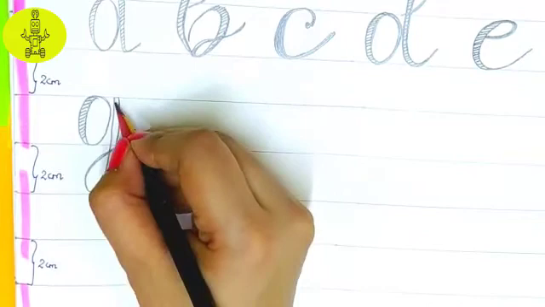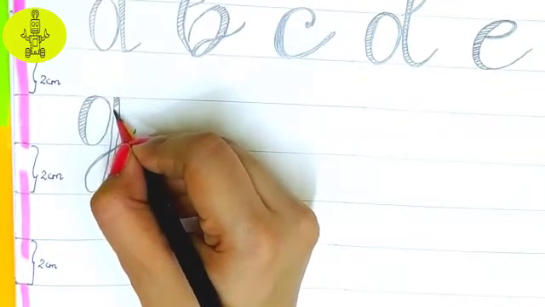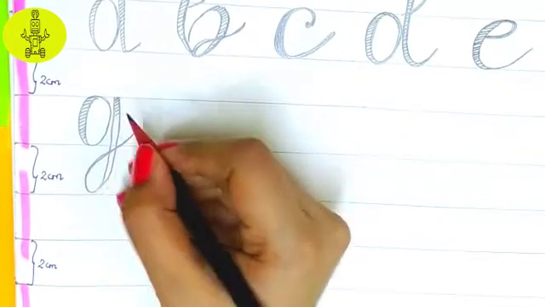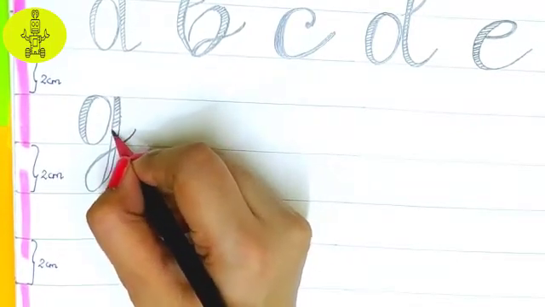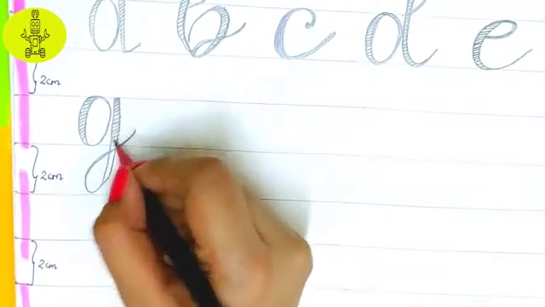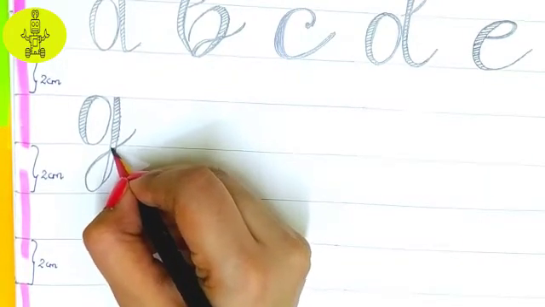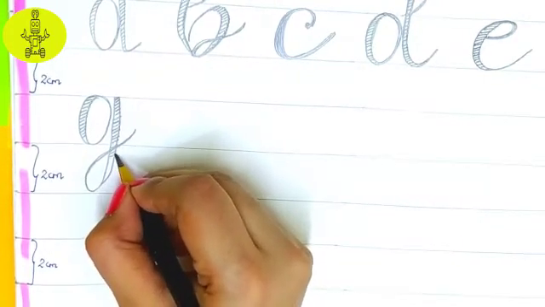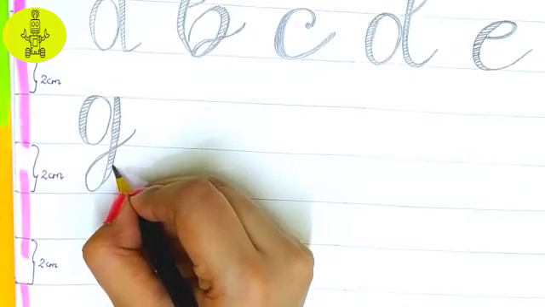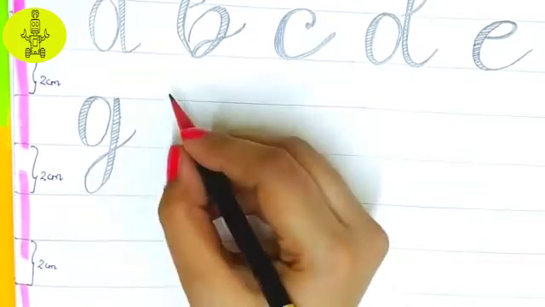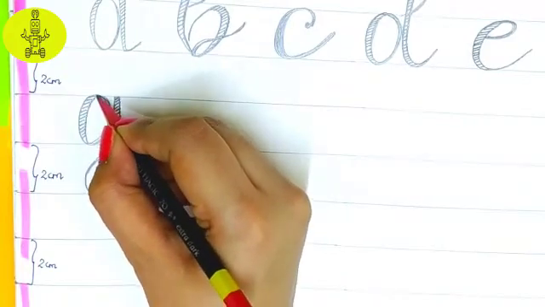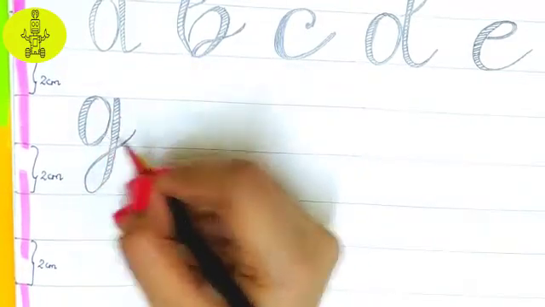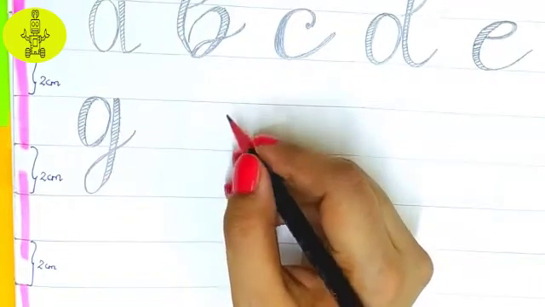And by this, your g is complete. Please see to it that your strokes are really very clean. Keep your strokes very clean. Like this, just cover it off. Never let this happen.